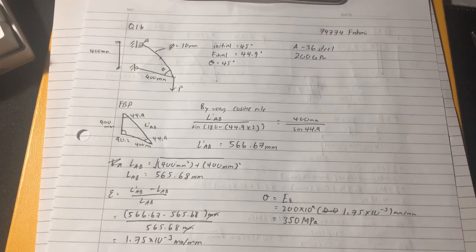So terus terang kita nampak triangle, kita boleh menggunakan cosine rule to determine the length of the wire first when it unstretched. Kita mesti cari berapa panjang the wire when it unstretched dahulu, and then after that we need to find the length of the wire when it stretched, when it applied by load P. So dengan menggunakan cosine rule, we can find the stretch and the unstretched wire AB and the stretched wire AB.